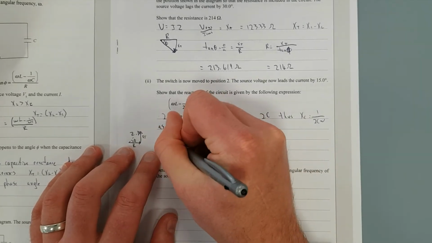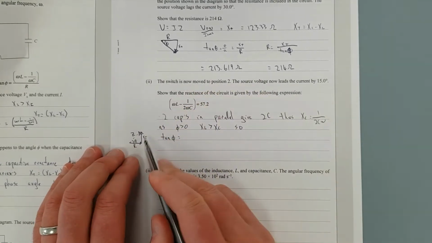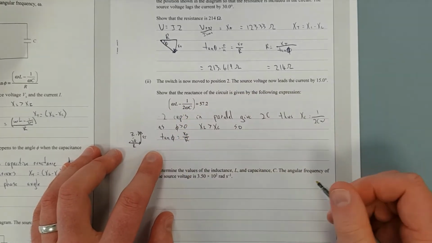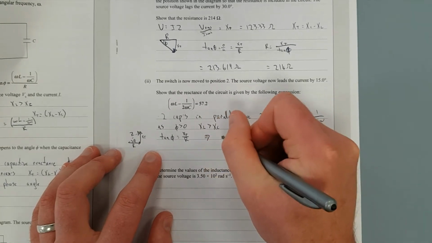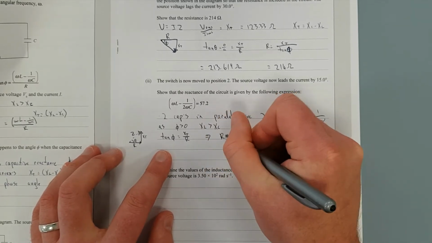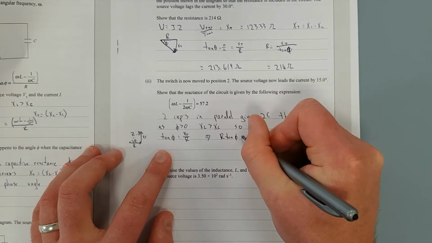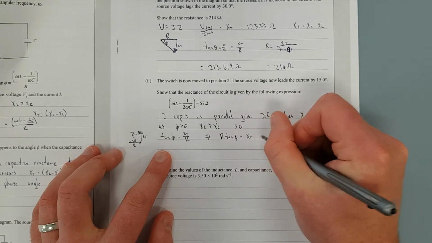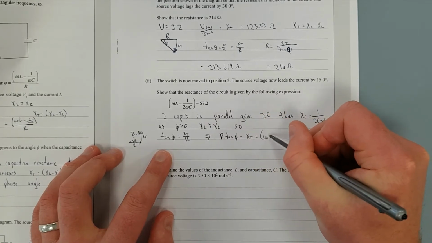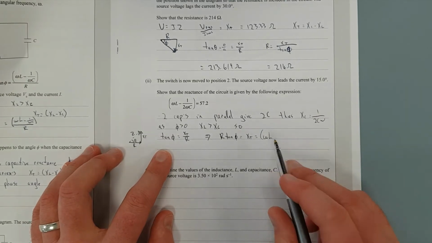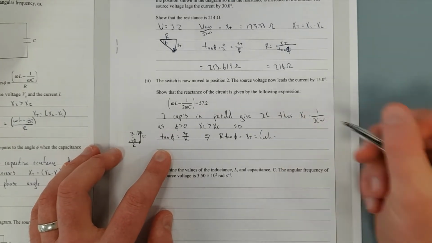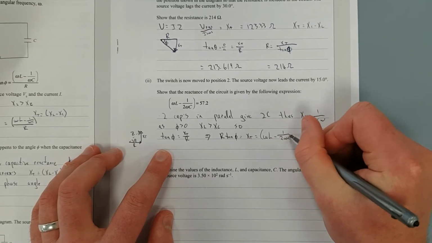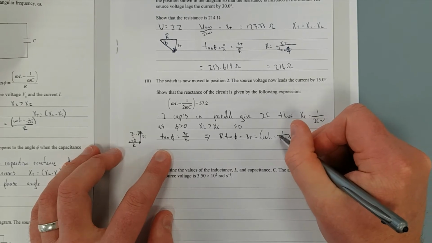So what do we have? tan phi is equal to the opposite over the adjacent, so the total reactance XT over the resistance. We'll just rearrange this. In other words, R tan phi is equal to XT, which is equal to the reactance of the inductor, omega L, minus 1 over 2 omega C. I should have put brackets around that.